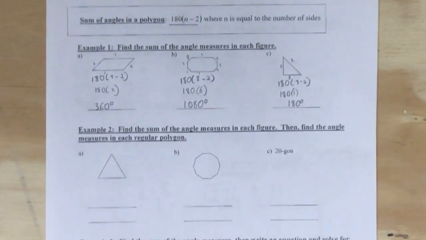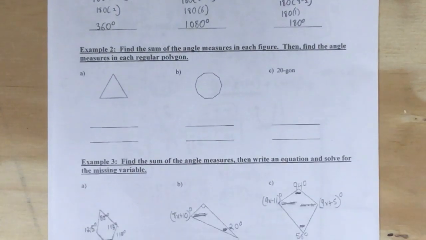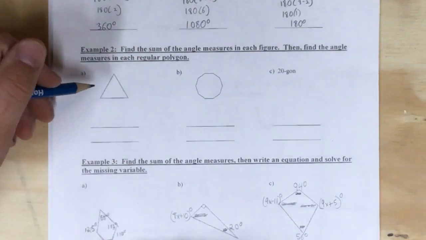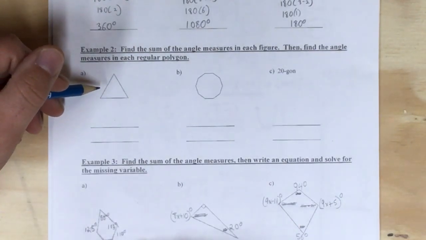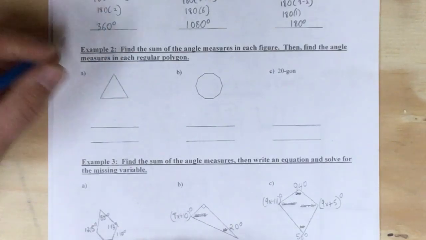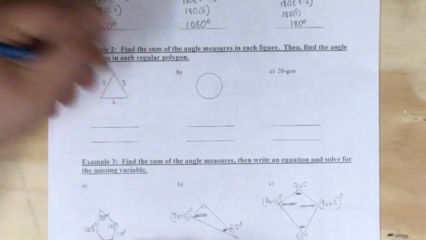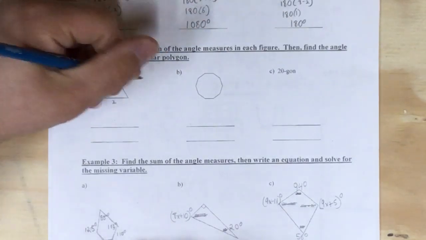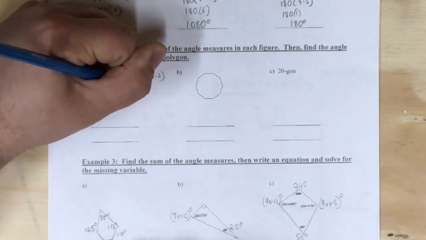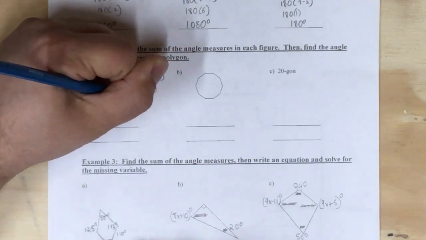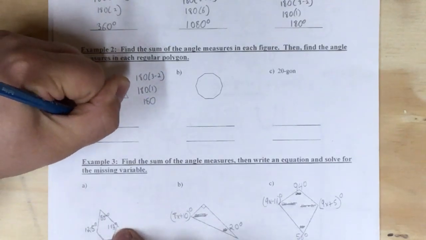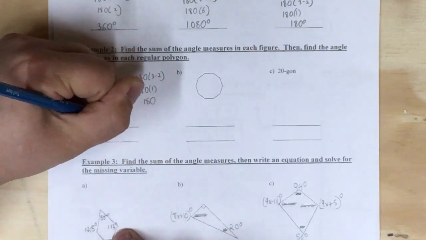This next part, find the sum of the angle measures in each figure, then figure out the angle measure in each regular polygon. What I want to do for the first part is figure out exactly what I did up top, what the total of adding these three angles is. So I'm going to say that there are 3 sides, so I can actually copy down my answer from up here. 180 times 3 sides minus 2 makes 180 times 1, which makes 180 degrees. So the sum of all the angles is going to be 180 degrees.